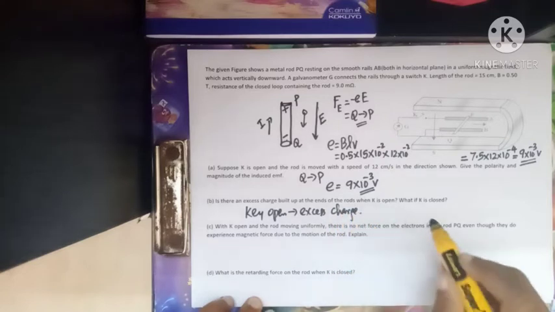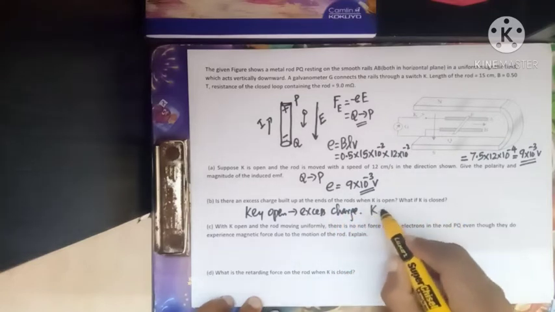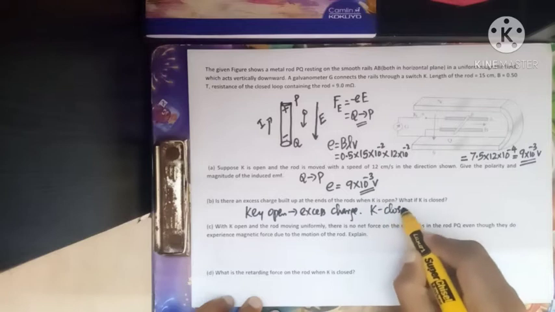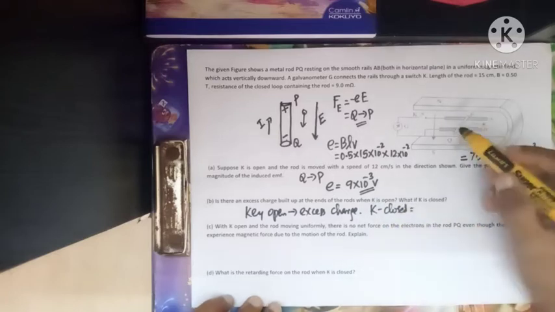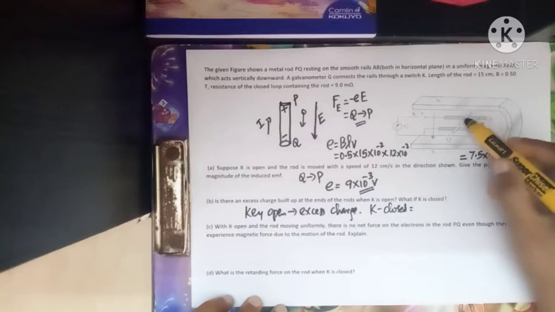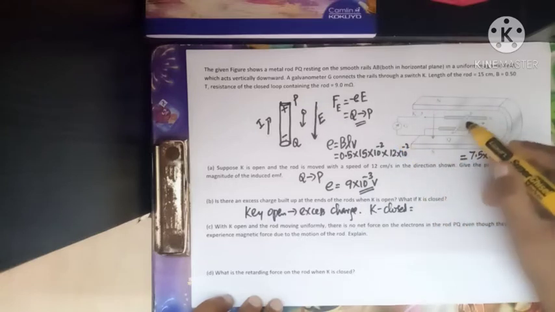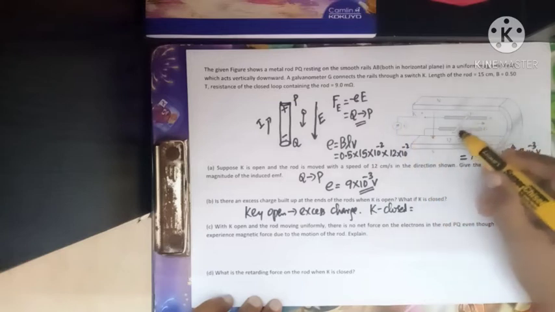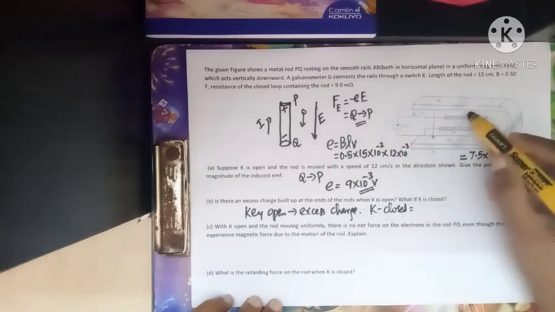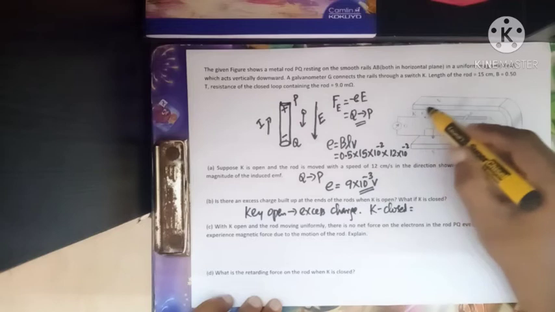Now the key is closed. What happens when the key is closed? Electrons will start to flow continuously in this direction. So there will not be any excess charge, because of the flow of electrons, there is no potential difference developed. There will be continuous current.